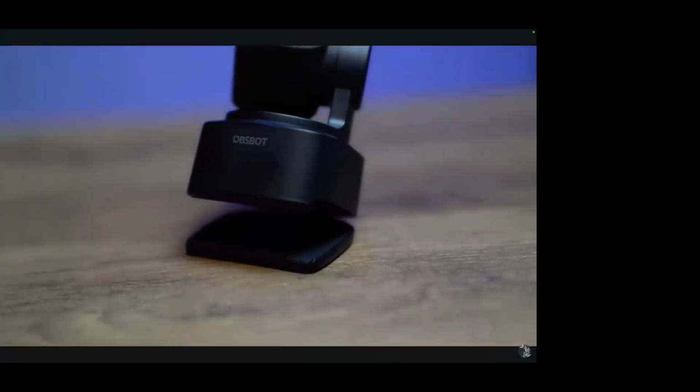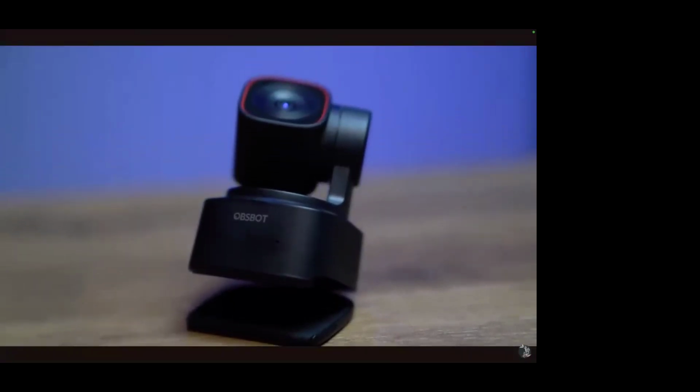There is a lot to uncover in this little guy. Along with automatic AI tracking, hand gesture control, and the ability to go up as high as 4K at 30 frames per second, it is an awesome little package.